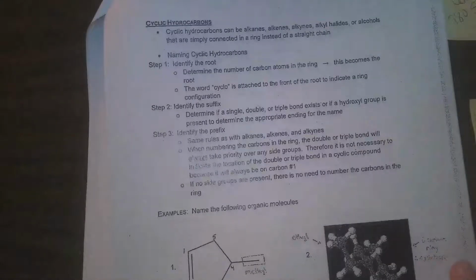Okay, so we're going to work on cyclic hydrocarbons. That's where we should be at. Okay. So same thing. You always have to identify your shortest chain.